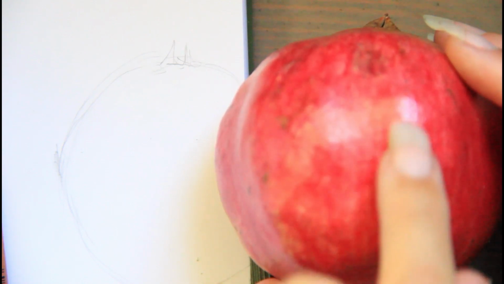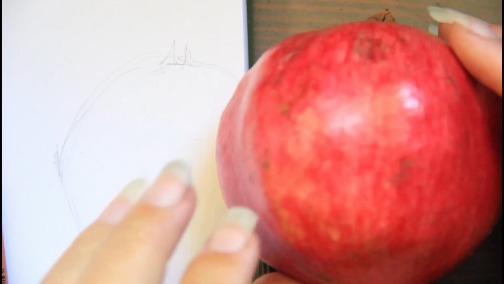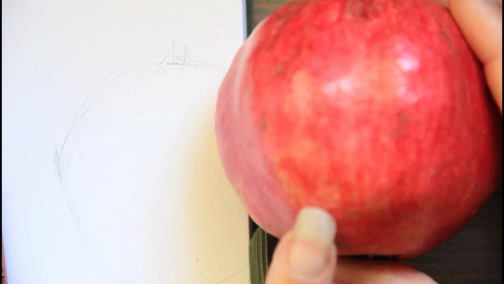Again, there's going to be like a highlight. You can see this, where the color is going to be very faded. And then here it's going to be darker because it's in shadow. But I want to get the blemishes. I want to get the little tip. I want to get the natural things that look like flaws. It's what makes the fruit perfect.